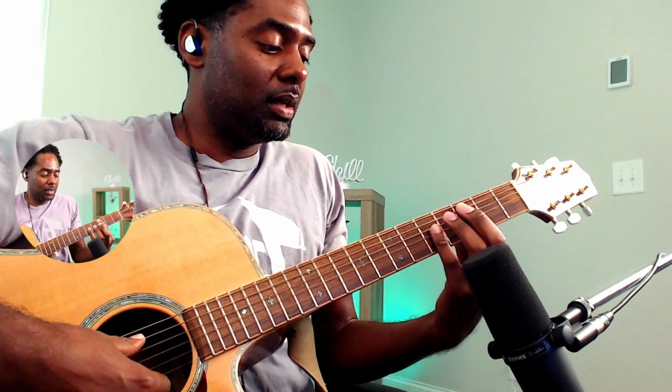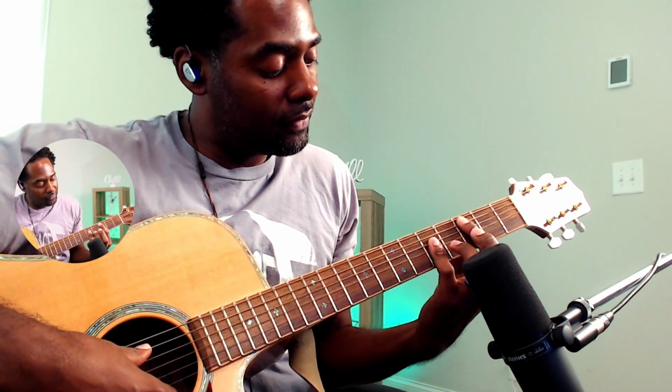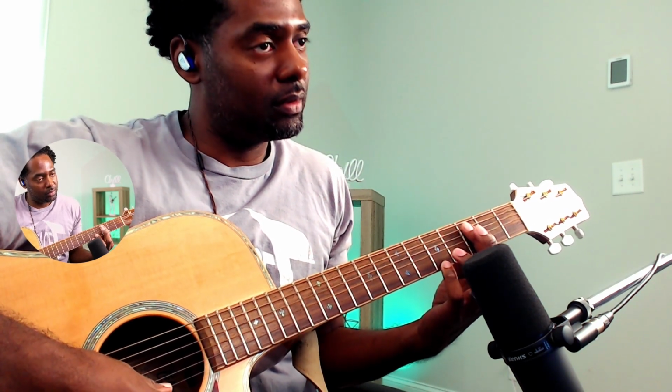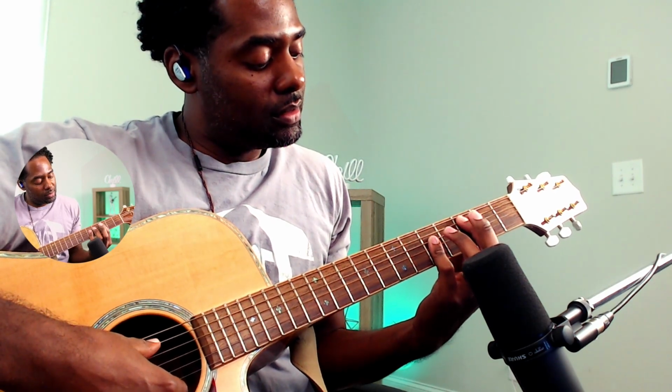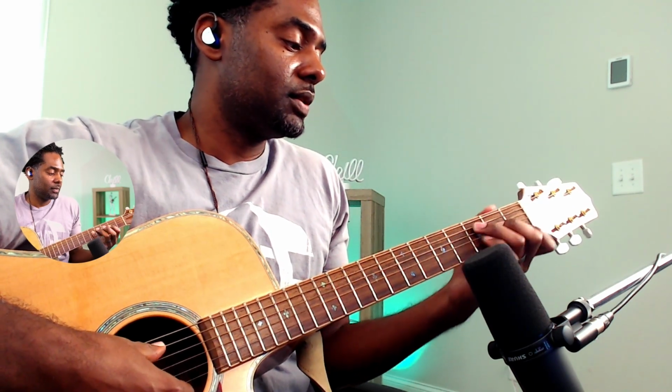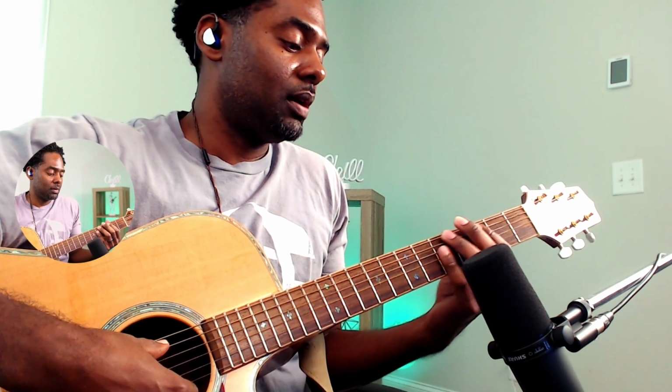Take your pinky and flatten the second through fourth strings. Don't do the first one at the top, just flatten 2, 3, 4. And this is on the 5th fret. So these both are major chords.